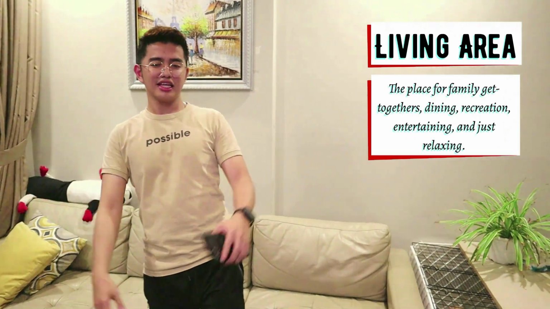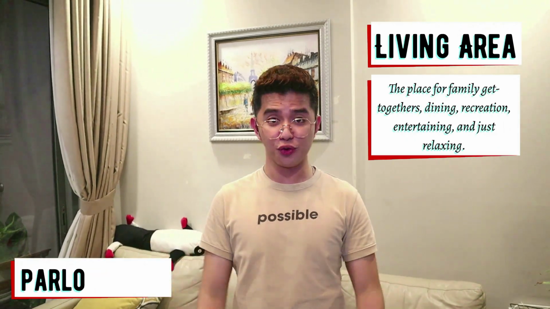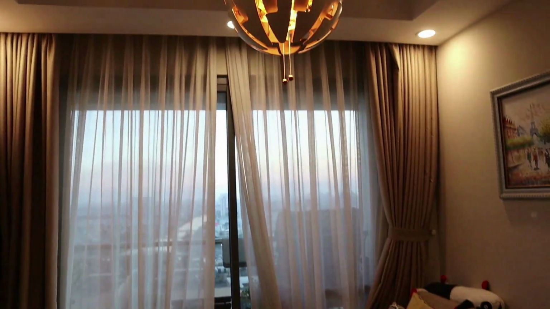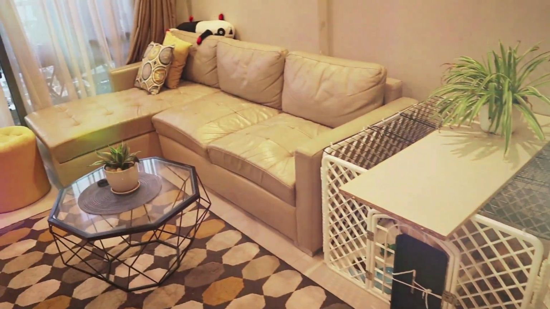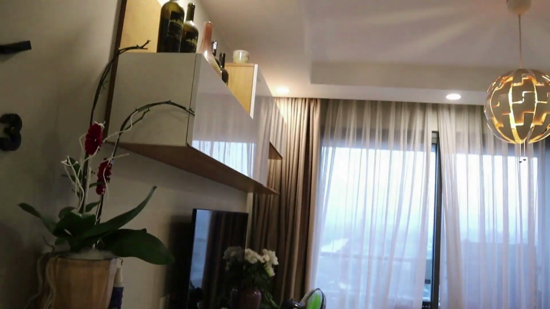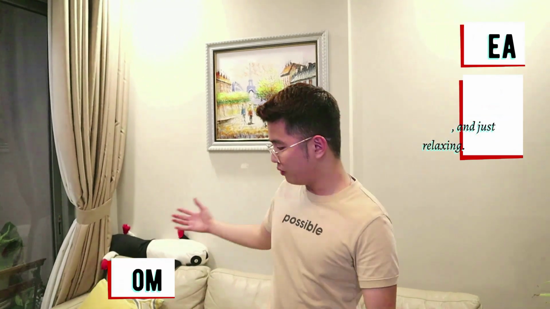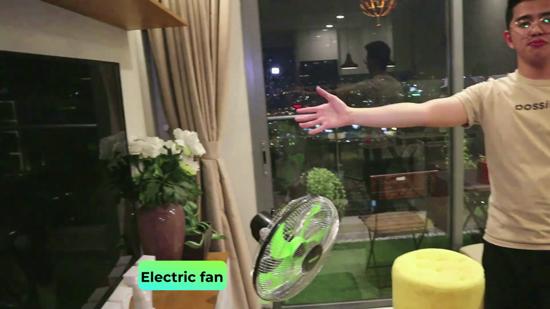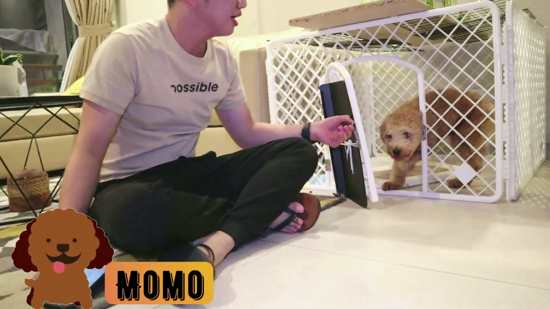Okay, now this time I will show you our living area. Living area is known as parlor room. So as you can see, we have here the couch, the fan, the smart TV, and we also have plants. Well, they don't belong to me. They belong to my roommate. Mark is a plantita. And of course, let me introduce to you my dog. This is Momo. Momo, come here.